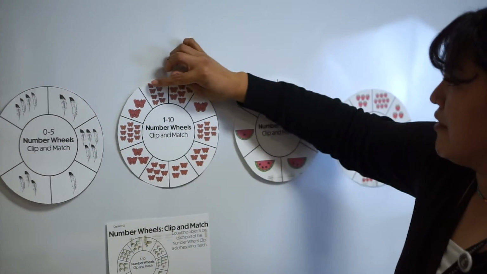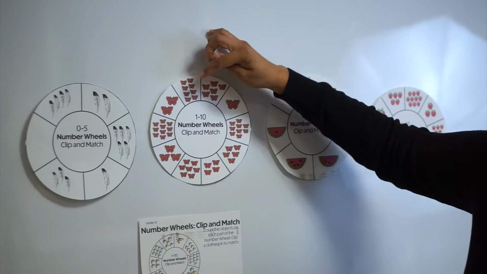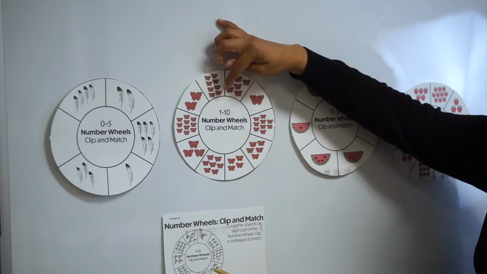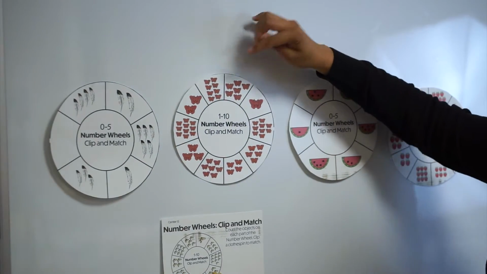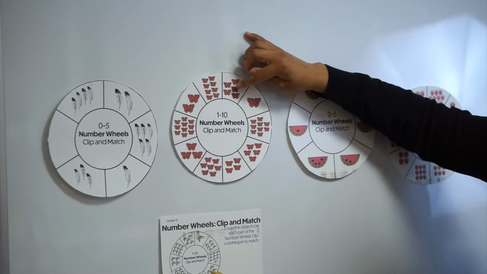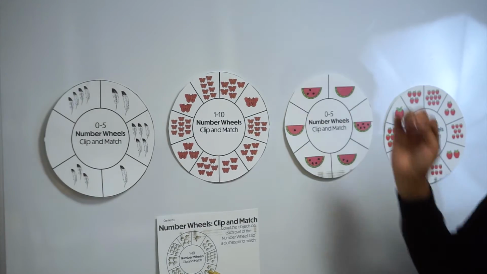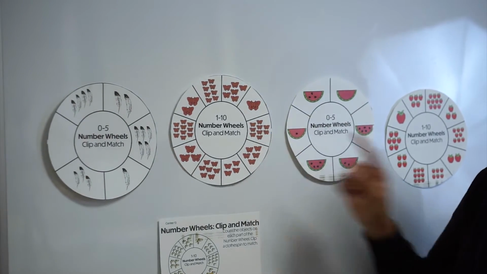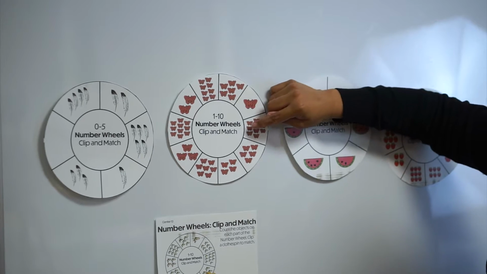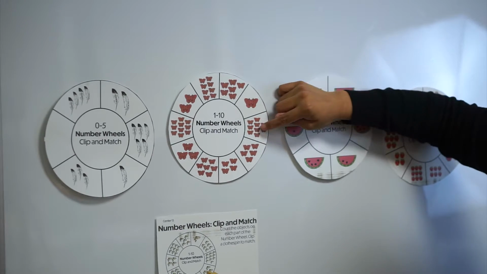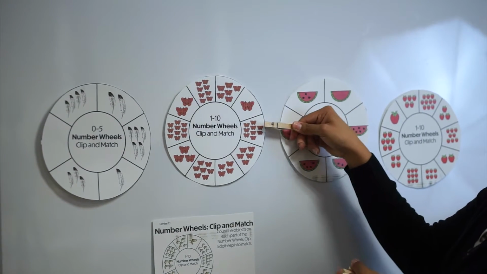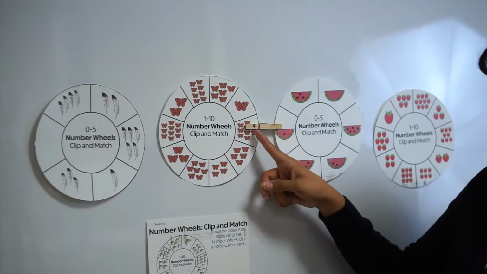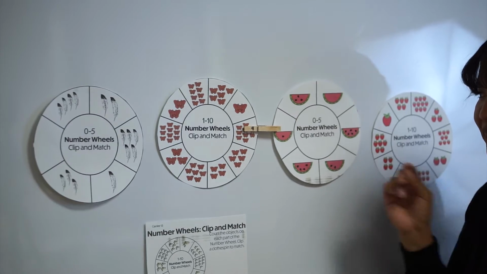Let's go right here. So we have 1, 2, 3, 4, 5, 6, 7, 8. That's a little less than 9. Let's go to this one. We have 1, 2, 3, 4, 5, 6. It can't be that one. Let's count this one. We have 1, 2, 3, 4, 5, 6, 7, 8, 9. So we're going to put our clothespin on this one because it has 9 butterflies.